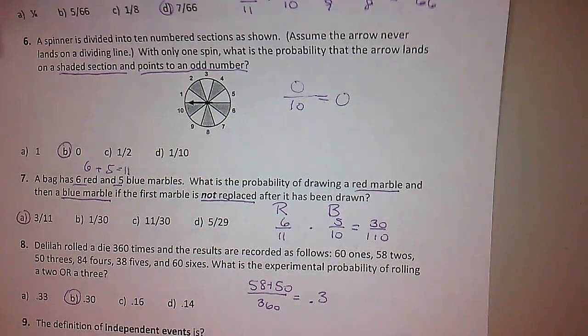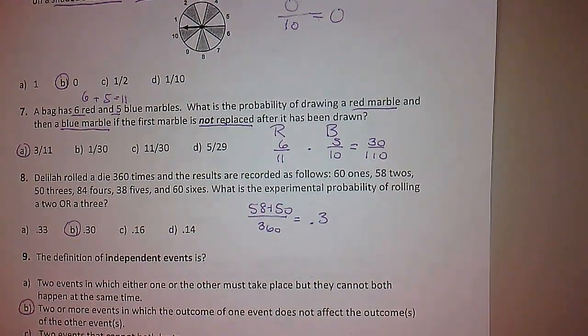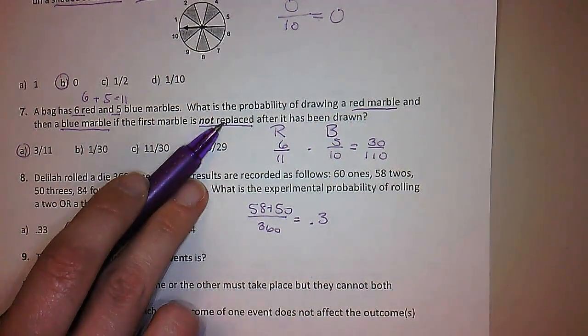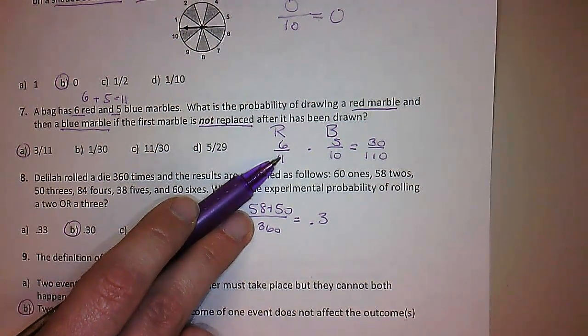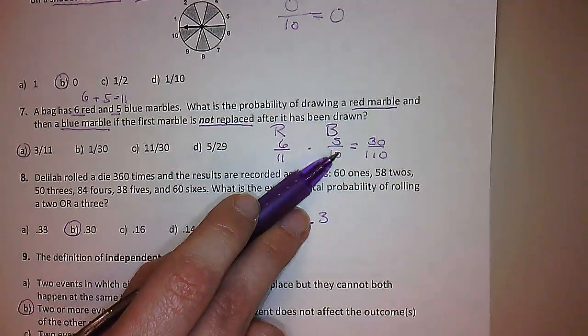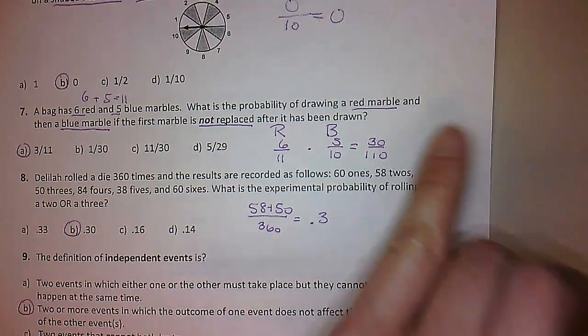Number 7, the bag has 6 red and 5 blue marbles. That's 11 total. We want the probability that they draw a red marble and then a blue marble and it's not replaced. So there's 6 red out of 11 total marbles. But then if you keep that first marble, there's 5 blue out of only 10 marbles. And you multiply those together, you end up with 3 out of 11.